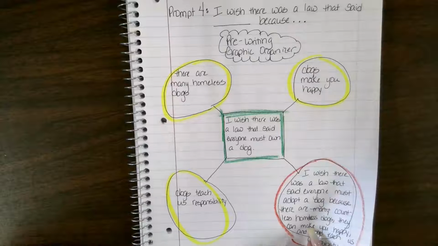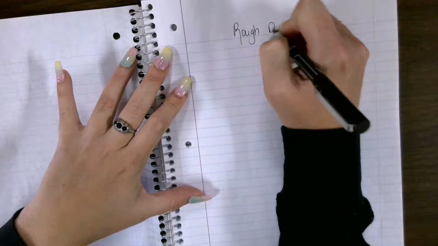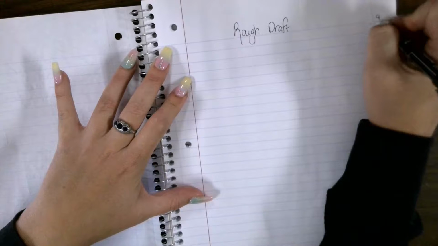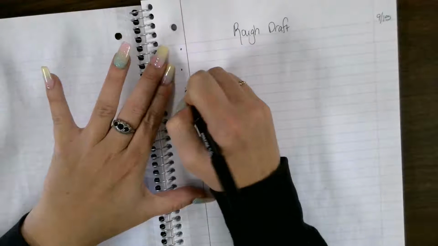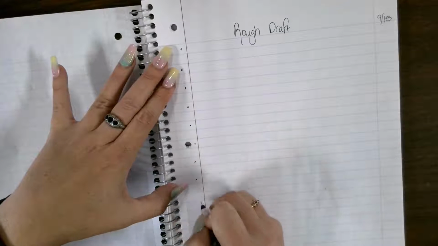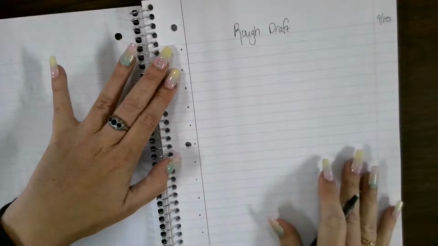All right. I'm just writing my paragraph 1. Ready? So I go rough draft at the top, right? And I capitalize both the letters of my title. Today is 9/15. I'm going to put dots on every other line first because I want to have room to edit and revise when we get there. And we won't get to that phase until after our fall break, not spring break.